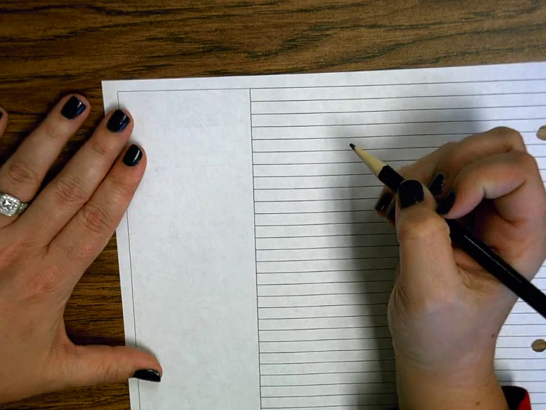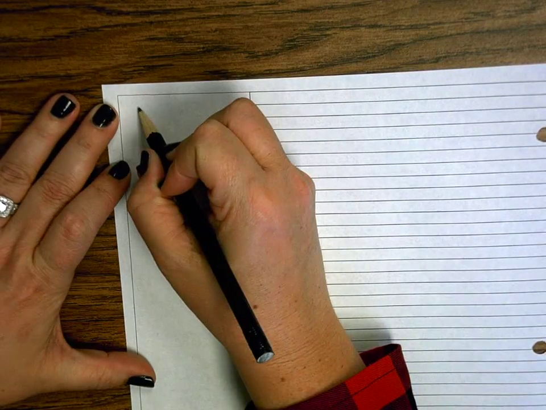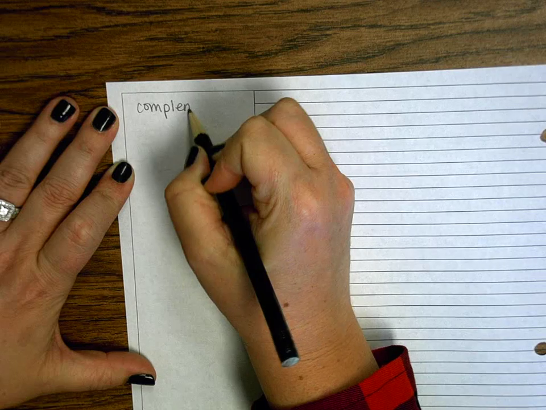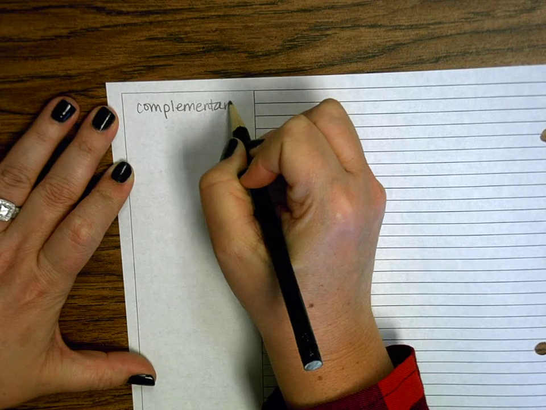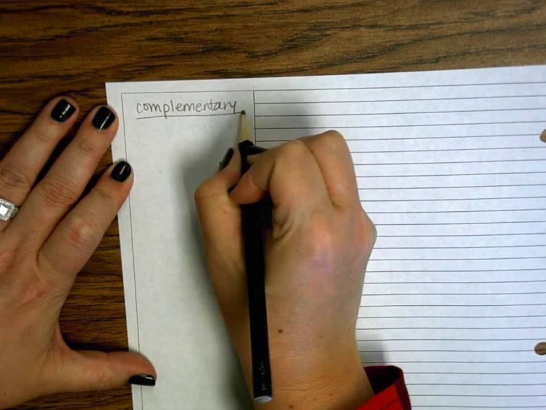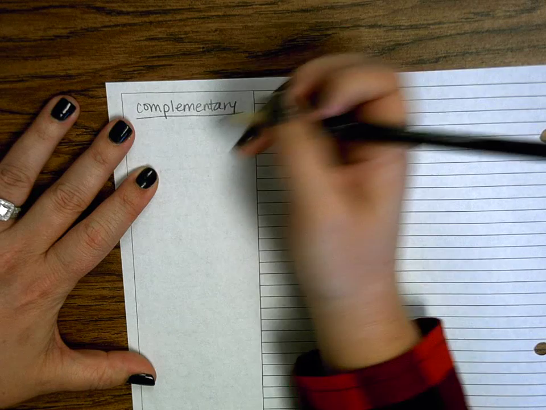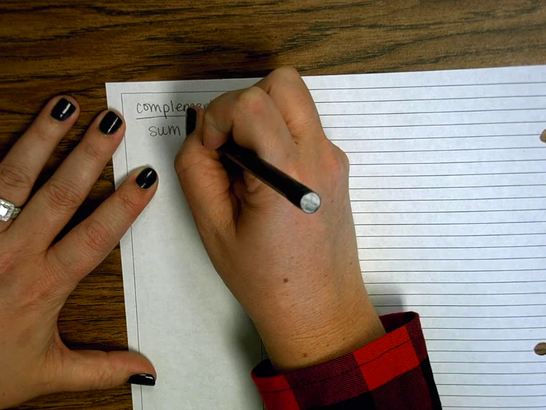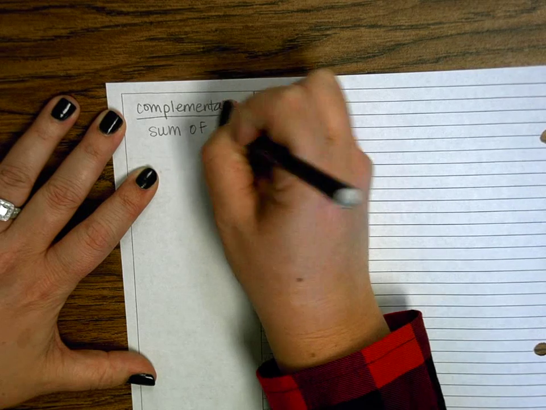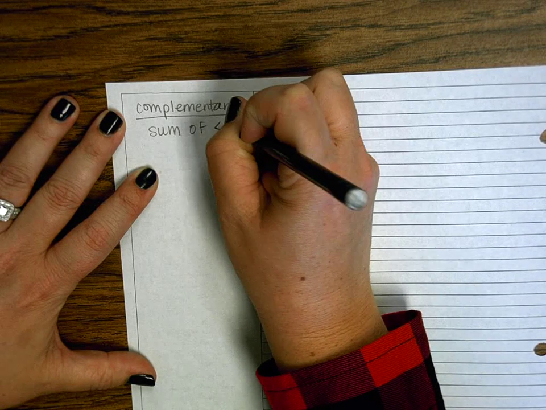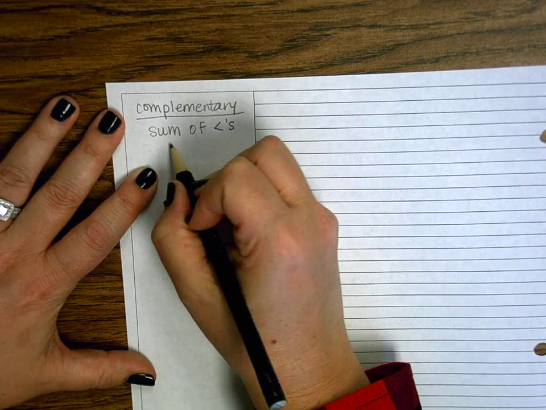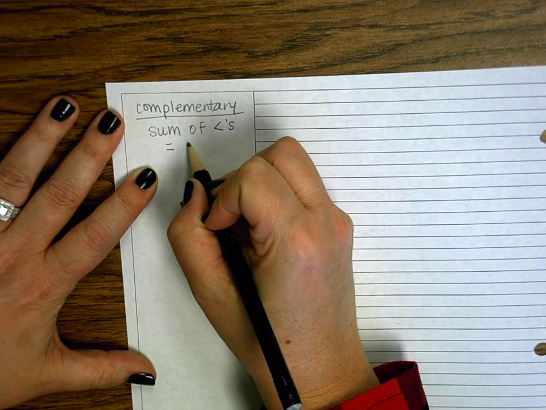There's a couple more things we're going to define. On the left-hand side, put complementary. Some of you guys have heard these terms before too. Complementary means the sum of angles, and I'm going to use this little sign meaning angles, a little way to abbreviate the angles. Sum of angles equals 90 degrees.